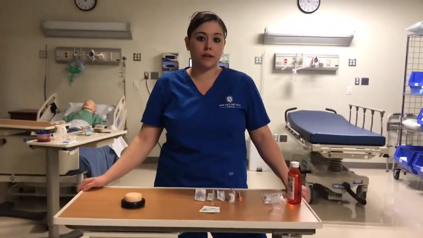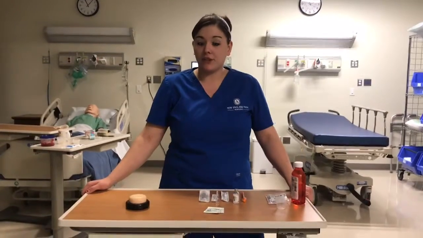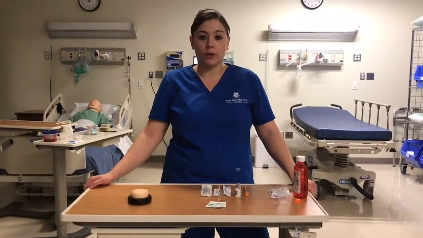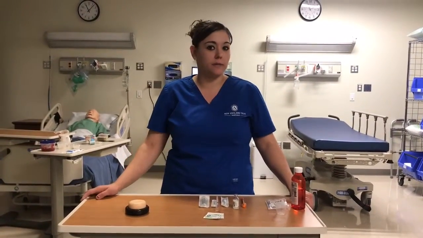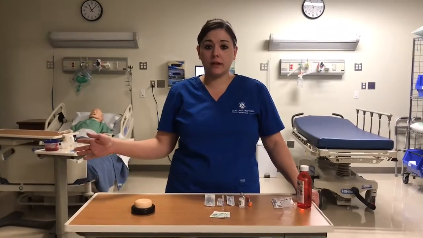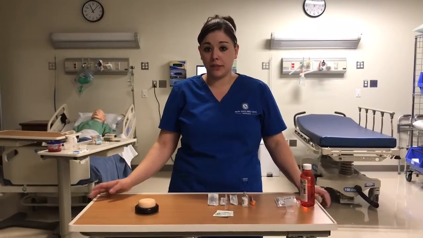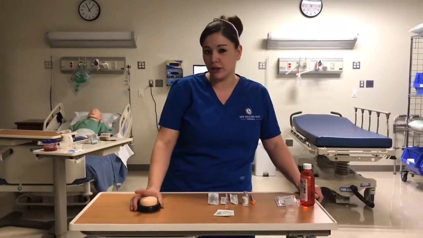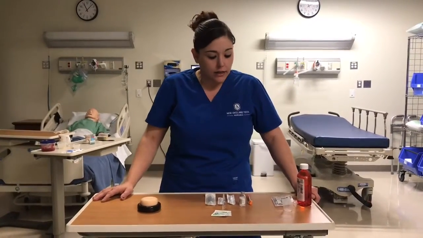So first, before administering any medication to a patient, I am checking the order with the MAR, noticing any labs or any other information that would help me determine the actual administration process, any allergies or anything like that.